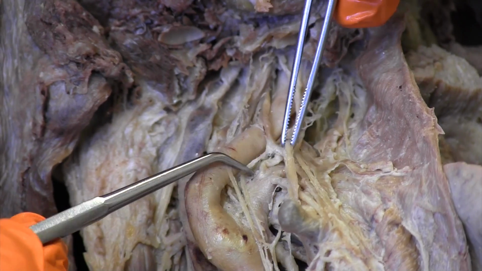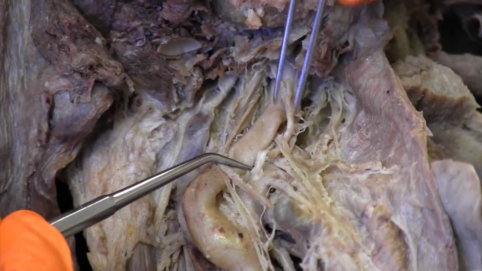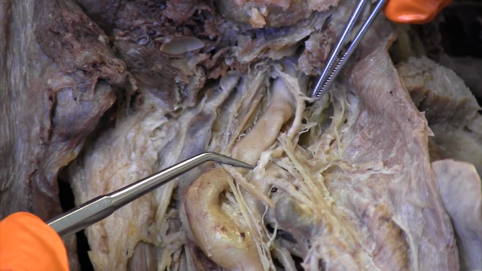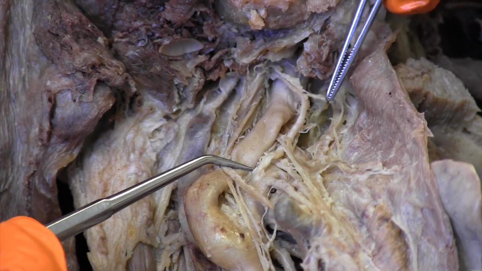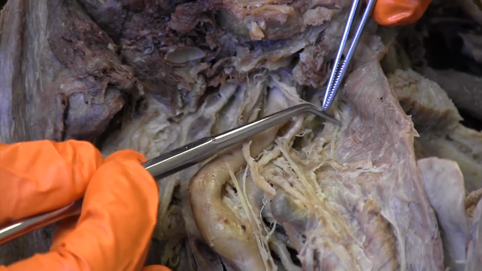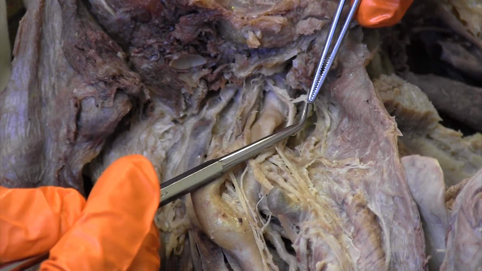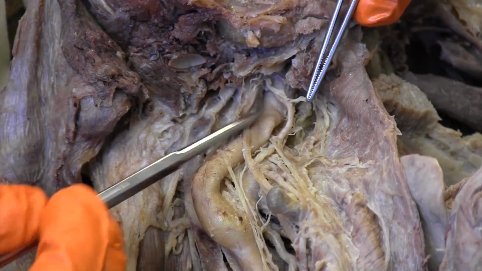So this is where we really see a really good view of our ascending pharyngeal artery. Along the way, I have cut one here, but you may see little branches coming off of it, diving into the pharyngeal constrictor muscles. This would just be a pharyngeal branch of the ascending pharyngeal artery.